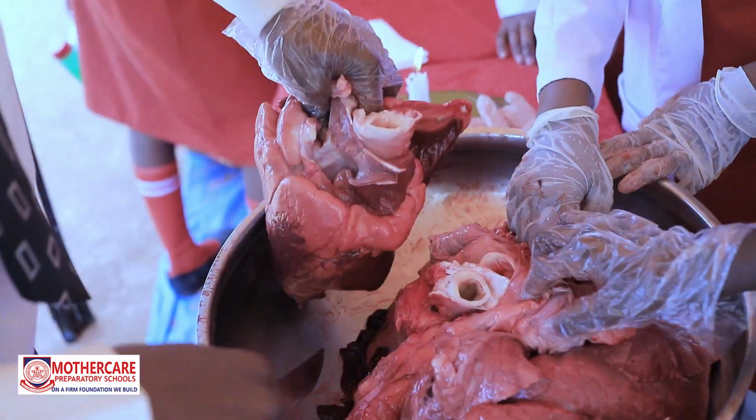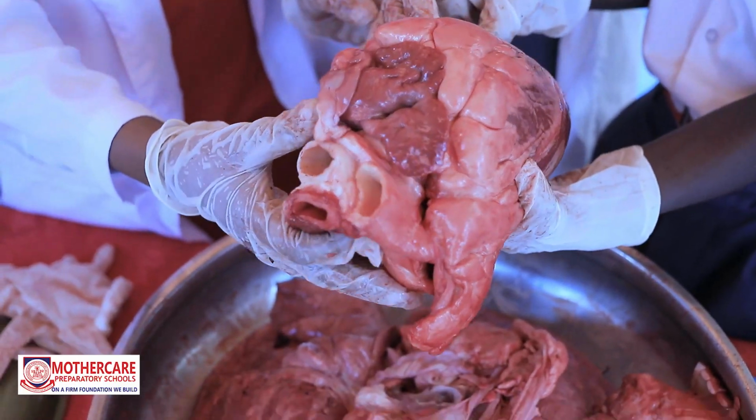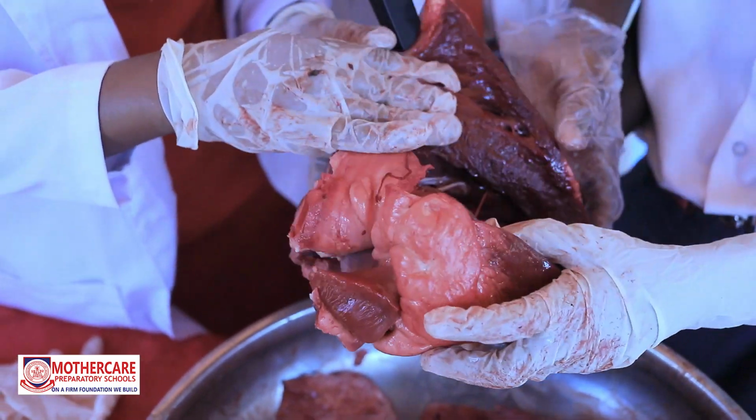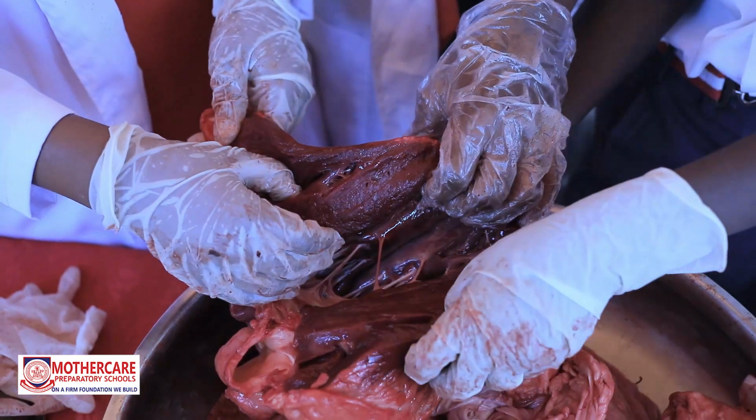The circulatory system comprises the heart, blood and blood vessels. The heart has valves, as you can see. These are the valves of the heart to prevent the backflow of blood.